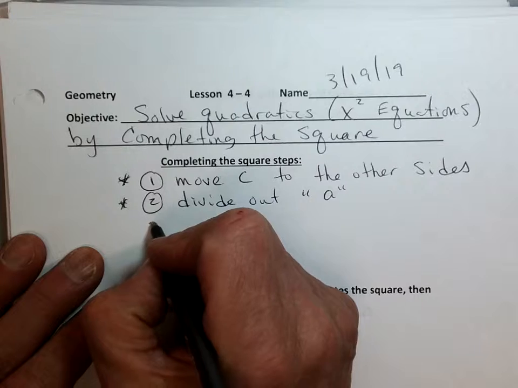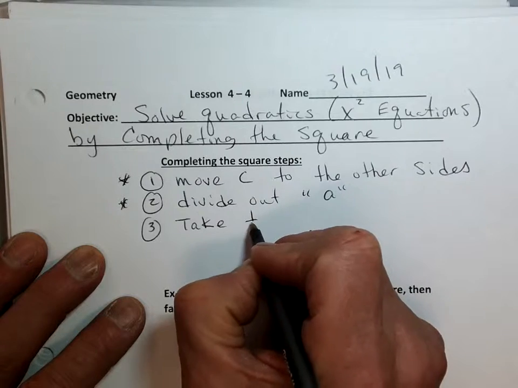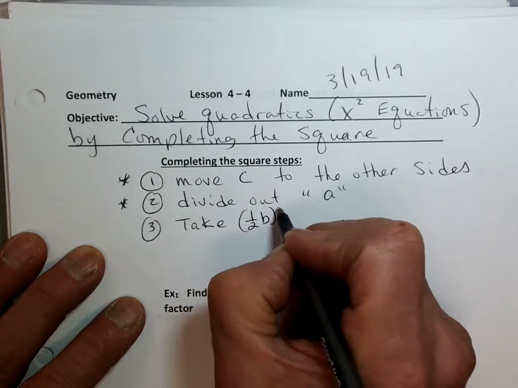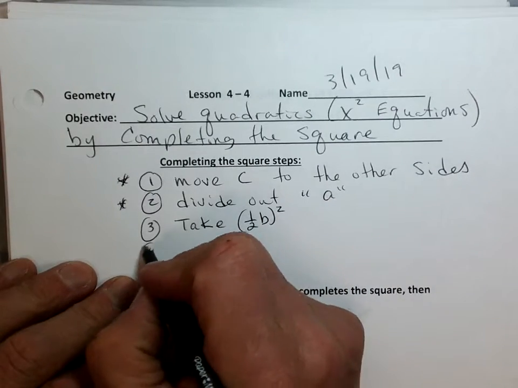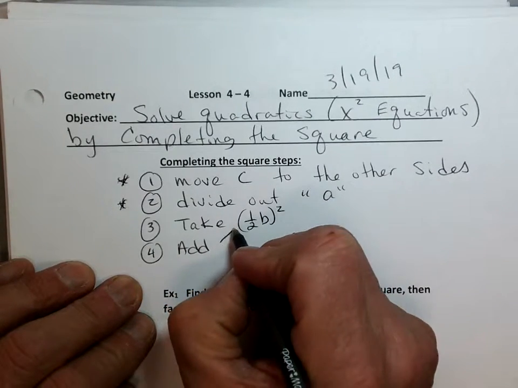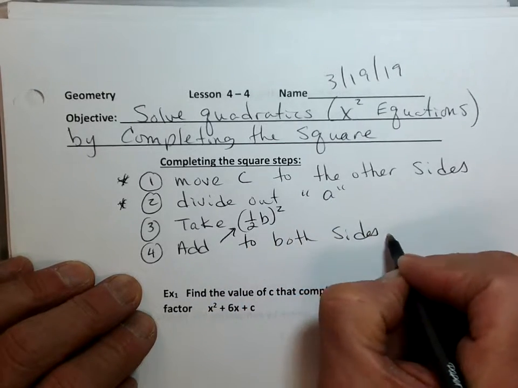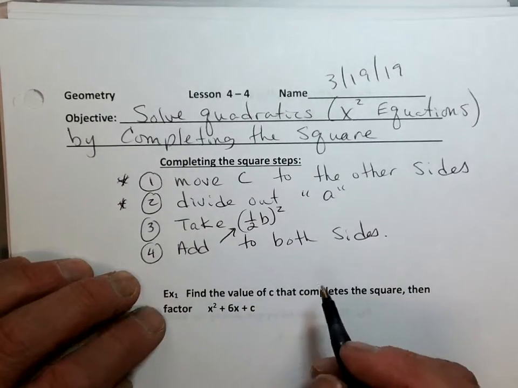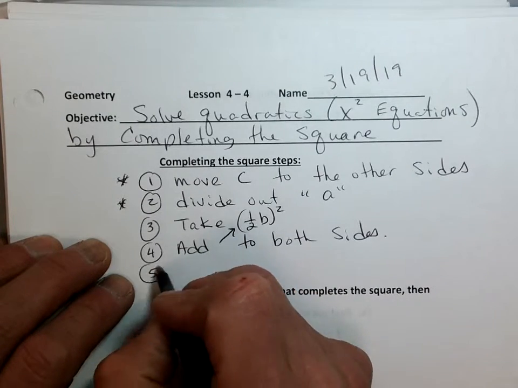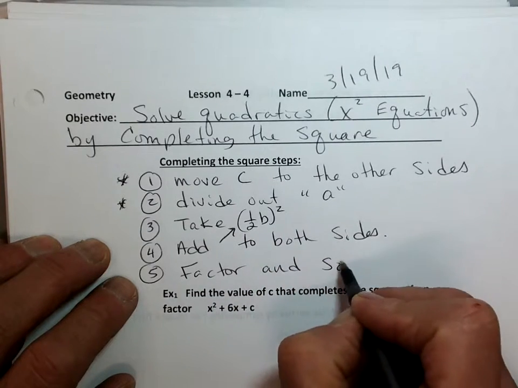Step three, we will do always. We're going to take 1/2 of B and square that. Take 1/2 of B and square it, and then we're going to add that to both sides. Now this doesn't mean anything to you yet, but it will when I go through the directions. Step 5, factor and solve.